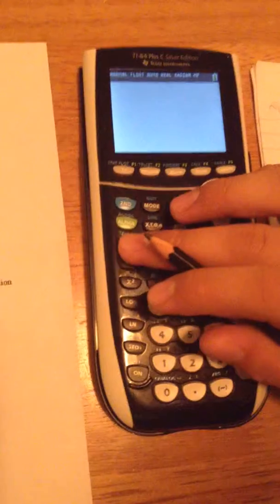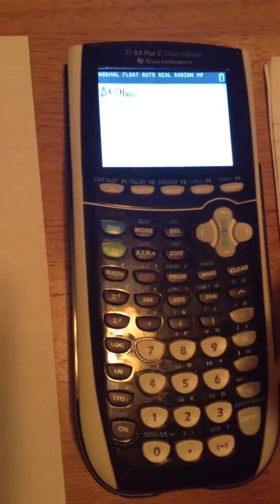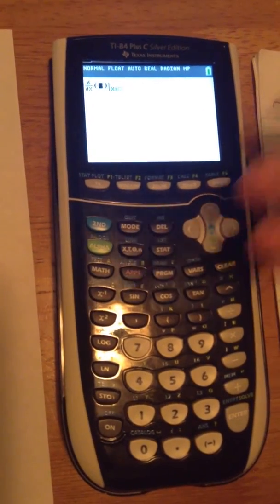So what we're going to do is plug it into the calculator. We click Math 8, then we press X as our variable.